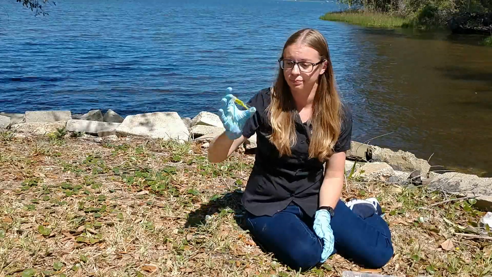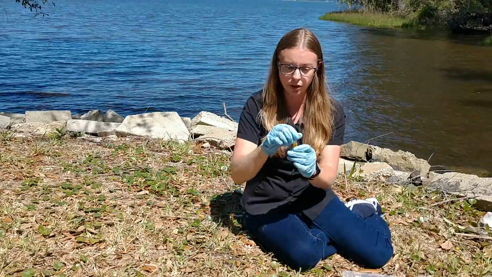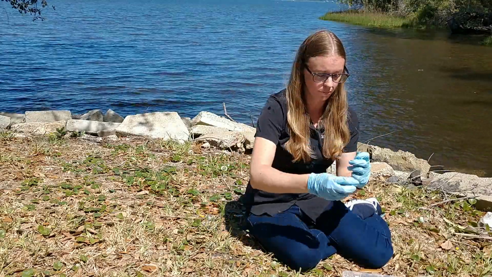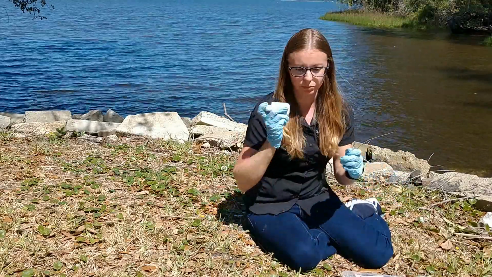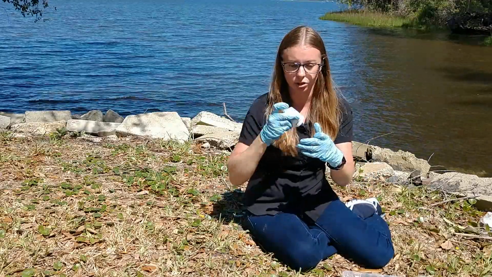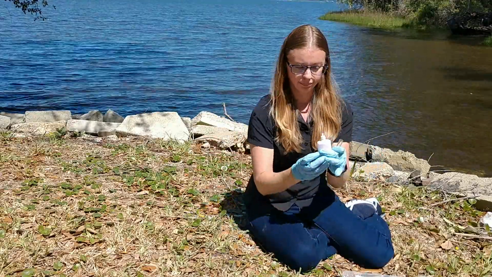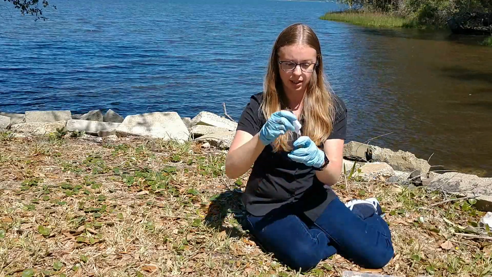All right, so now that I've inverted it a few times, I'm going to add my test bottle number 2, 10 drops of that. I'm just going to give the bottle a good shake, make sure it's evenly mixed. And then I'm going to add 10 drops of that.